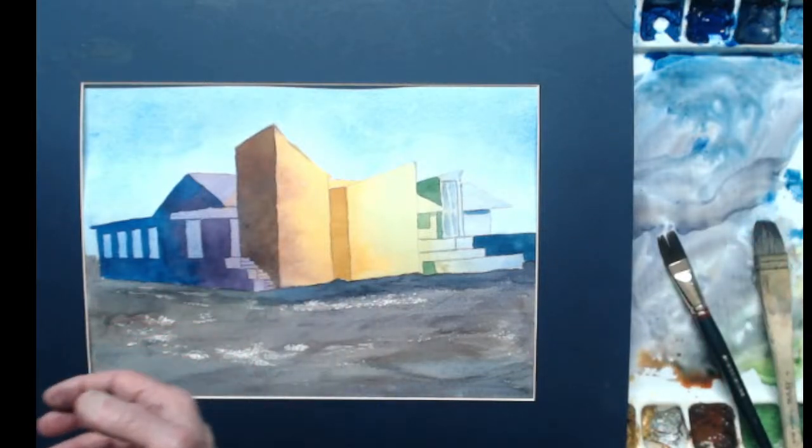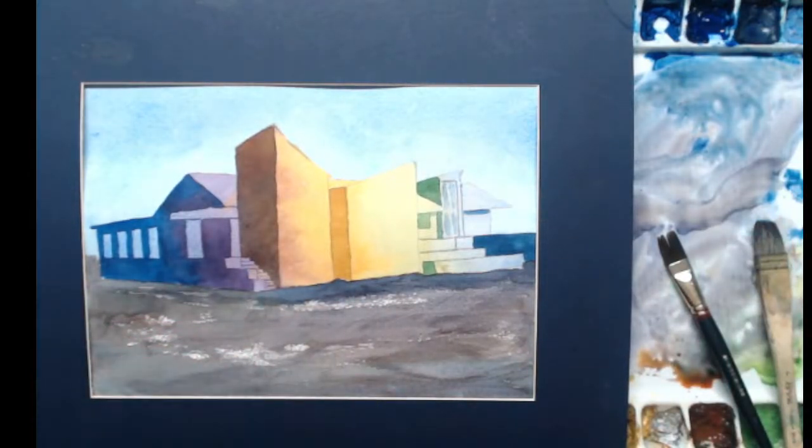Let's go back to the main camera. Let me get set up here first.